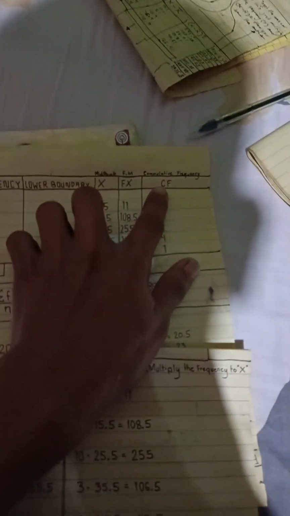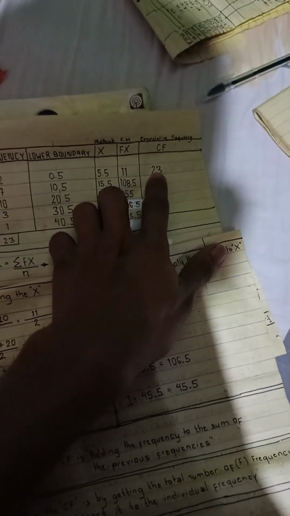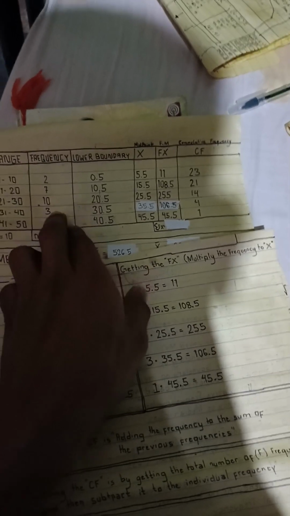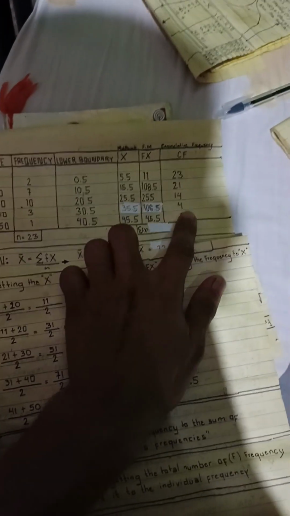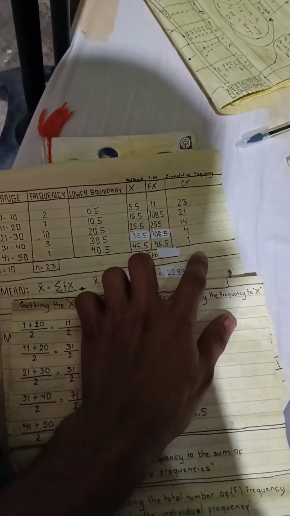And getting the cumulative frequency, or the CF, is by getting the total number of frequency and then subtracting the individual frequency. The total number of frequency is 23, and then subtract each individual frequency. 23 minus 2 is 21. 21 minus 7 is 14. 14 minus 10 equals 4. 4 minus 3 is 1. 1 minus 1 is 0. So our solution is correct because the final answer is 0. If 0 is not the final result, your subtraction is not correct.